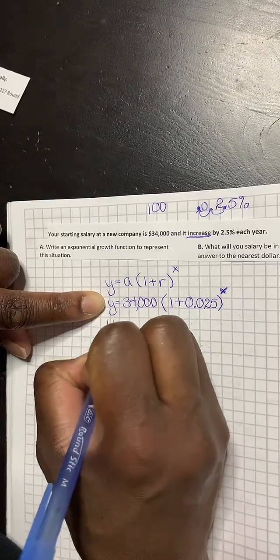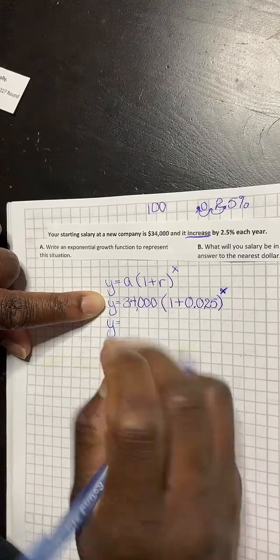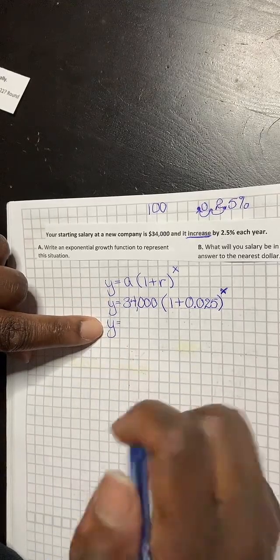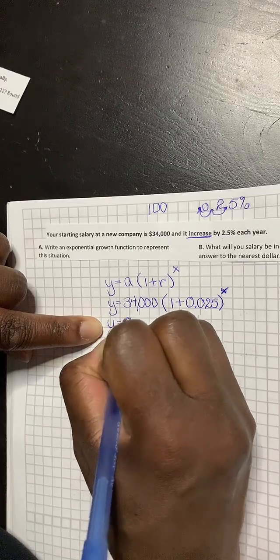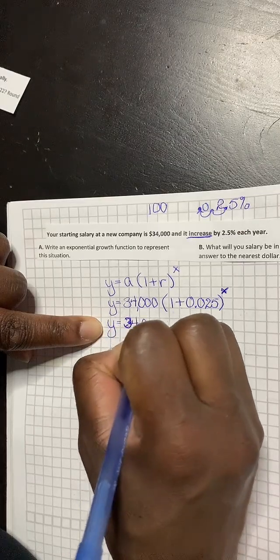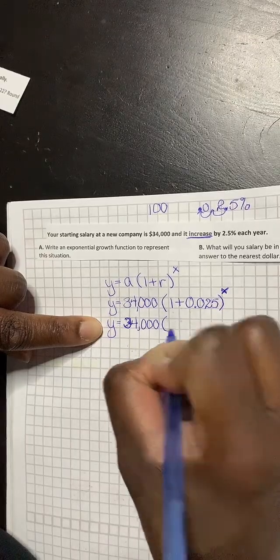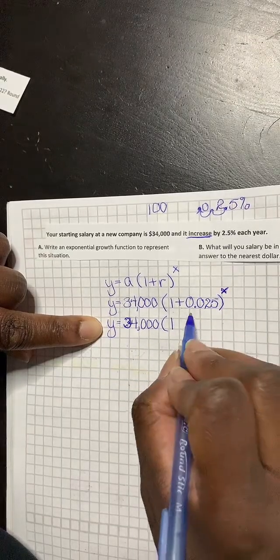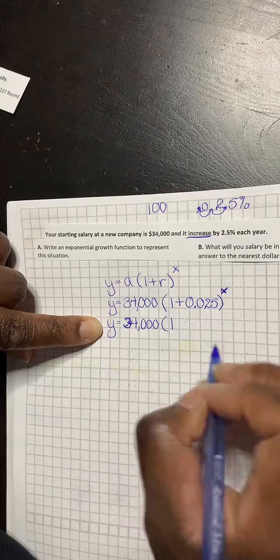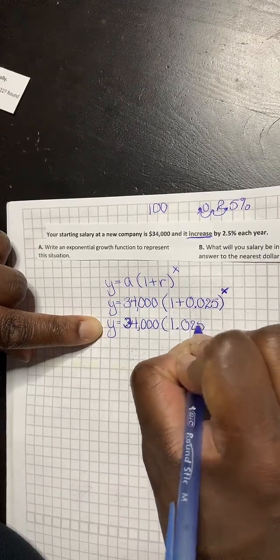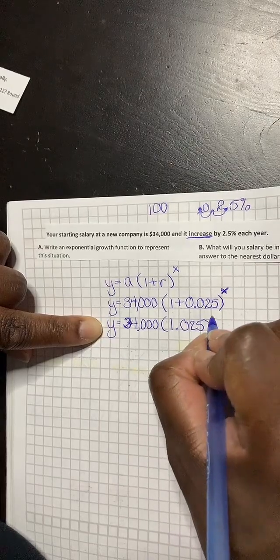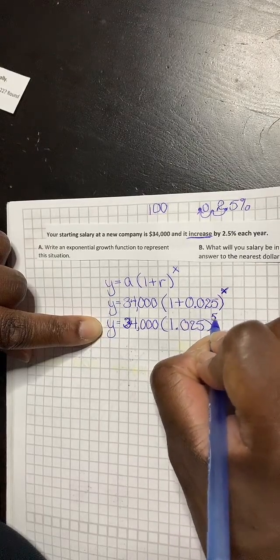So it's going to be our y equals, the y is going to be the amount that's going to come from this. 34,000, parenthesis. So 1 plus 0.025 is just basically 1.025. And it's going to be raised to the 5th power.